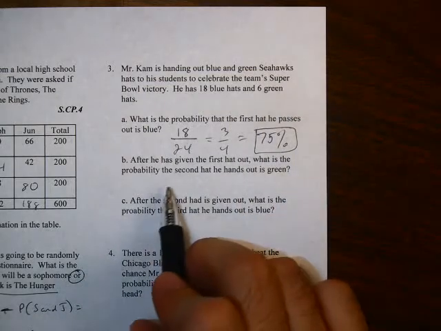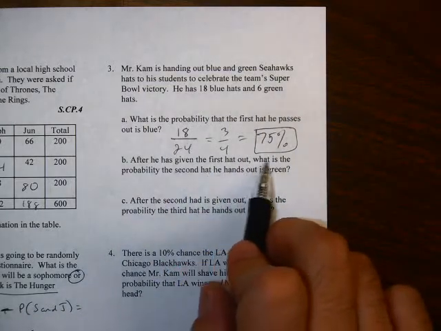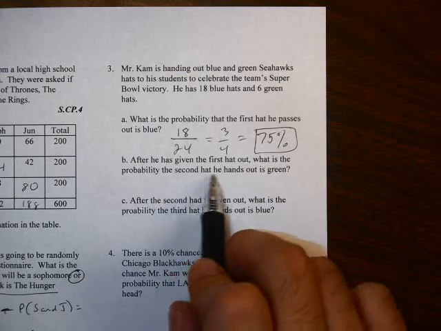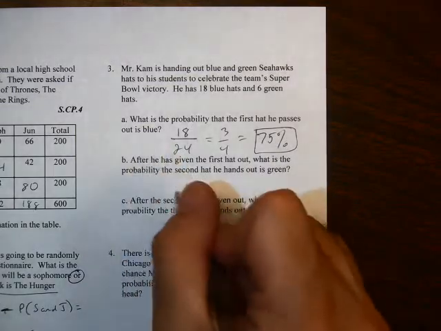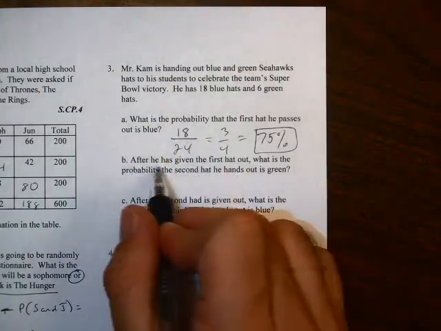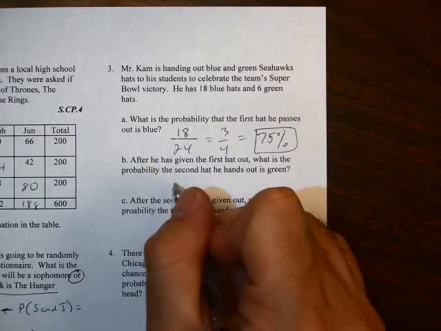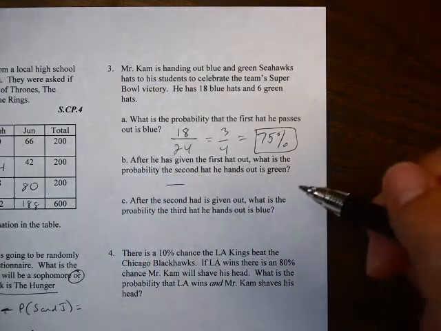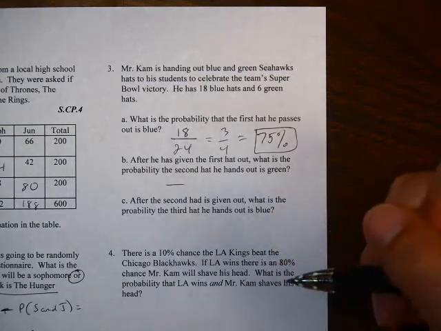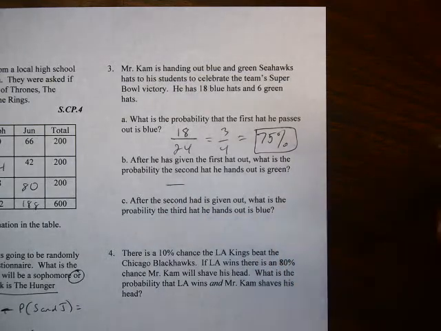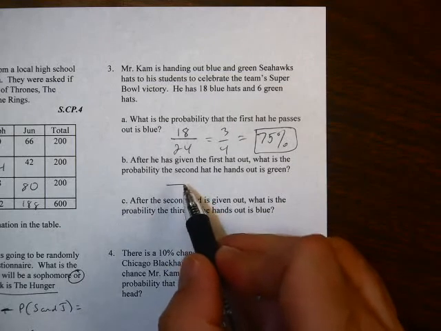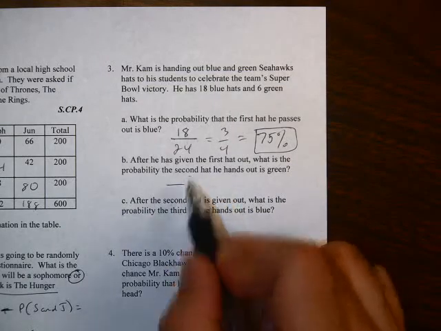Part B, after he has given the first hat out, what is the probability that the second hat he hands out is green? Now, since they said after he has given out the first hat, that means that we only need one probability. Sometimes we have those two fractions that we have to multiply with the separate probabilities, but now we're just finding the single probability of that second hat.